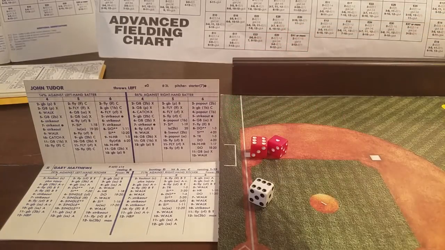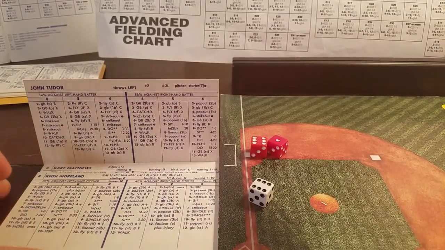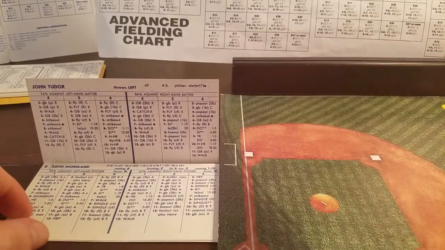And that's a 6-7 against Tudor. That's a fly ball to left field B, and that's out number 2. So 2 down, runner still at second for Keith Moreland, the right fielder.